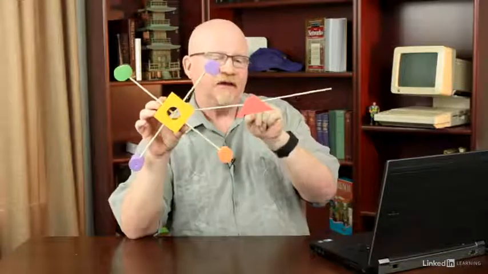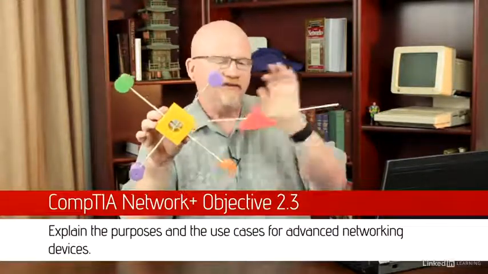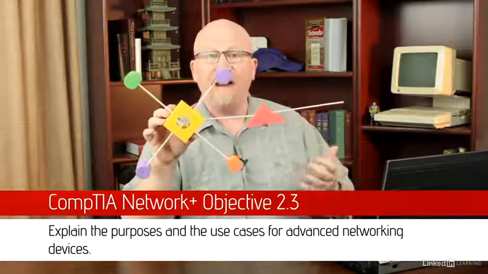I've got a little network right here. So this yellow box is going to be my switch, and these individual little cylinders are going to be my hosts. And this guy right here is my connection to the internet. So he's just going to be, at this moment, just a router.